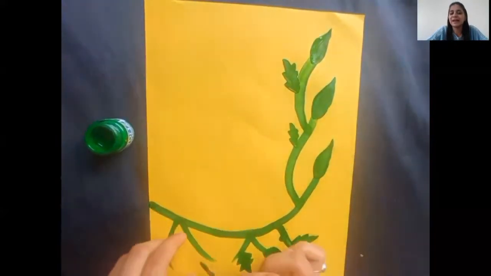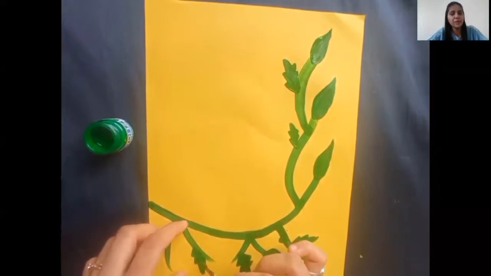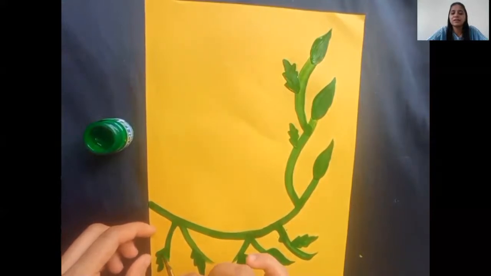So just here and there, add on the leaves and the bushes. Do it very slowly, children. If you're not comfortable doing it directly with the paintbrush, you can draw and then fill in the color. Just here and there for each stroke, we have added the branches and some trees. Yes, we made some twigs and some leaves.